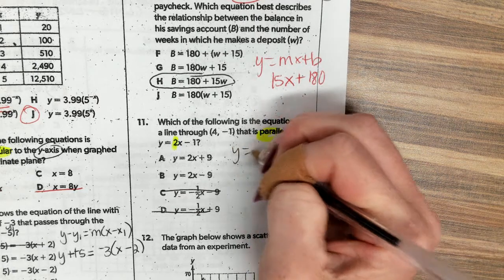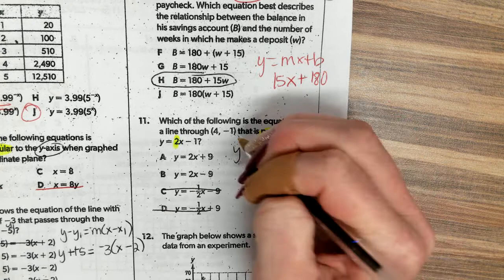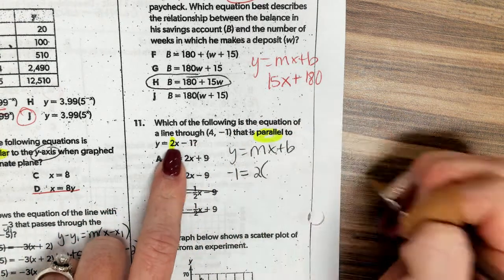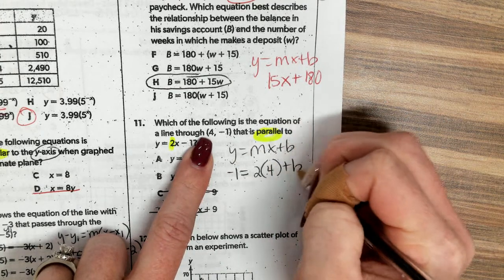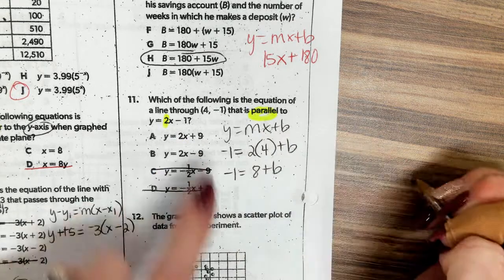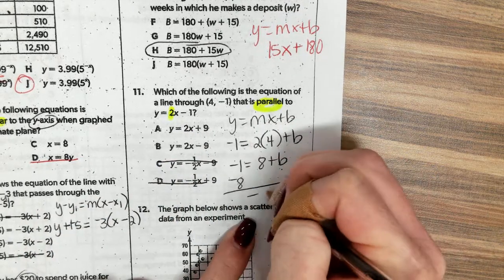So I do y equals mx plus b. My y is -1. They told me that. My slope is 2. They told me that. And my x is 4. They told me that. So -1 equals 8 plus b. Subtract 8 and you get -9.